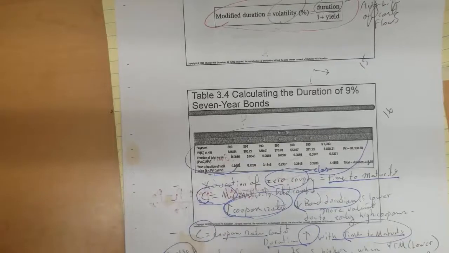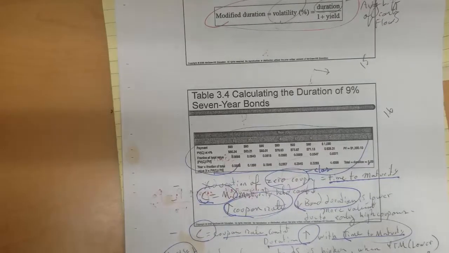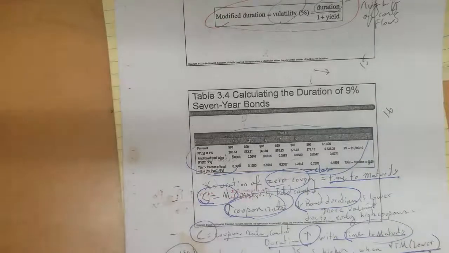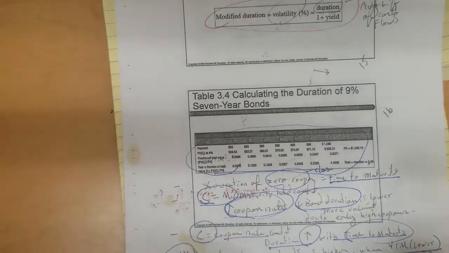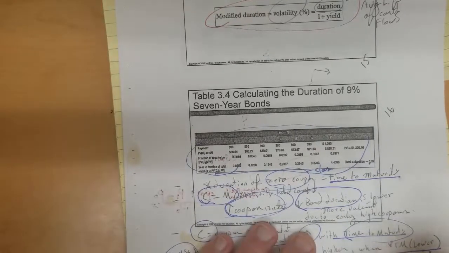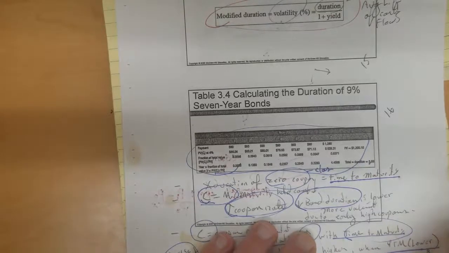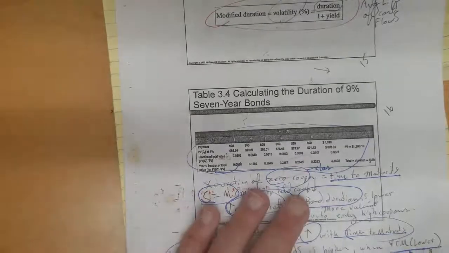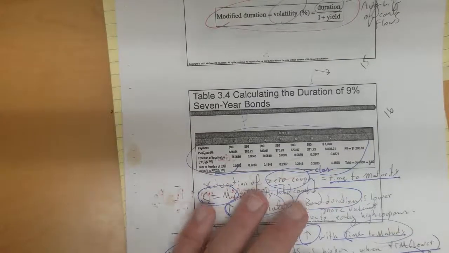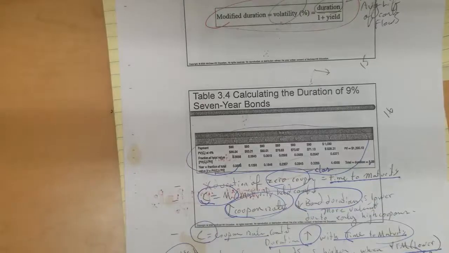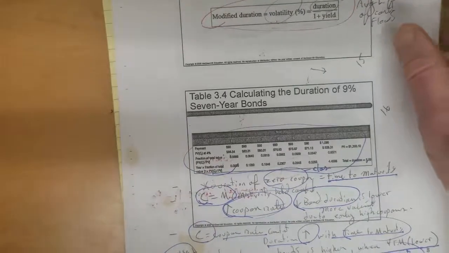And all else constant, duration of coupon bonds is higher when yield to maturity is lower. That has to do with the modified duration calculation, which is just the Macaulay duration in terms of time divided by 1 plus yield to maturity. Again, it's a very good predictor of what a bond price will change to given a certain interest rate change.